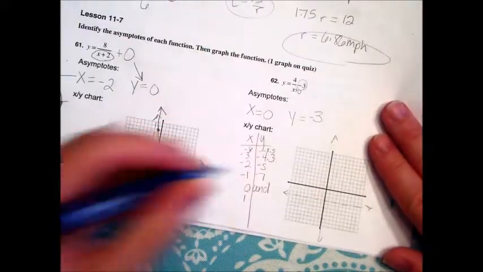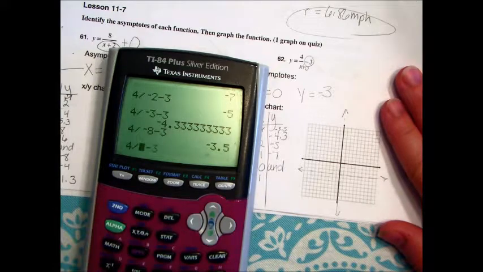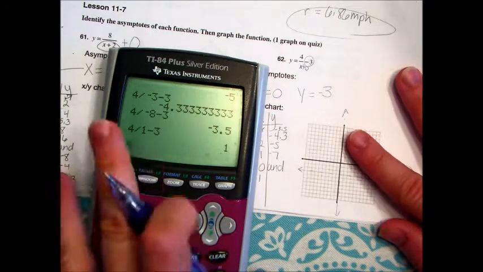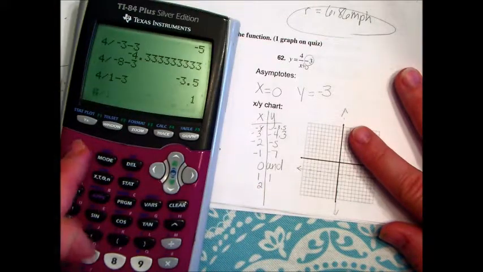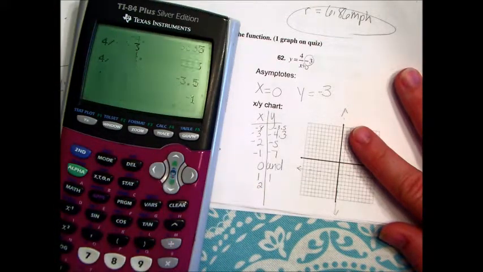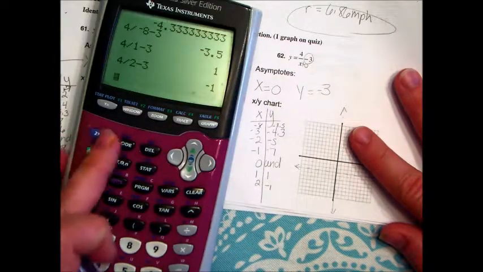I want to see what happens here. Okay, let's plug in +1 and just see what happens. Okay, so I get -2. I'm going to see what happens when we plug in 2. I get -1. Let's see what happens when I plug in 3.